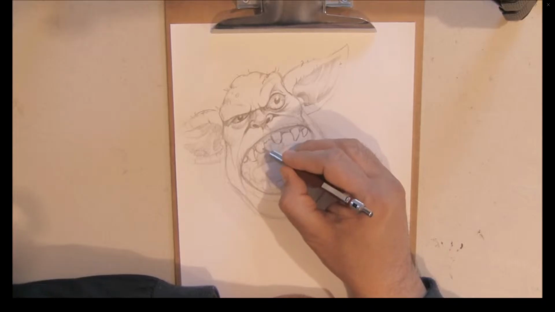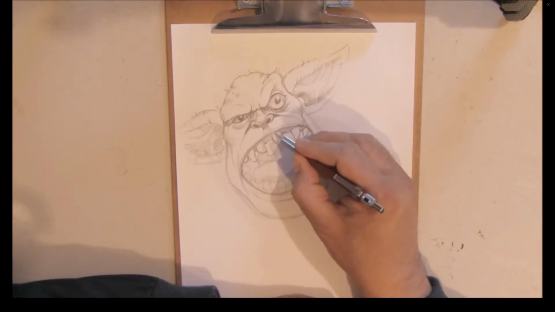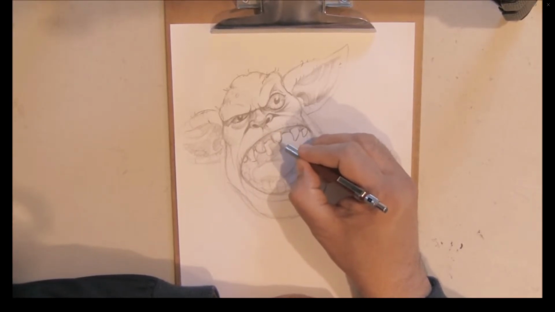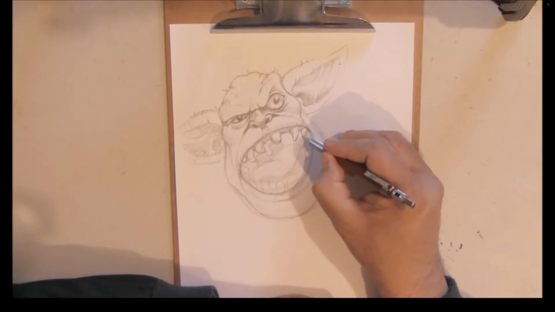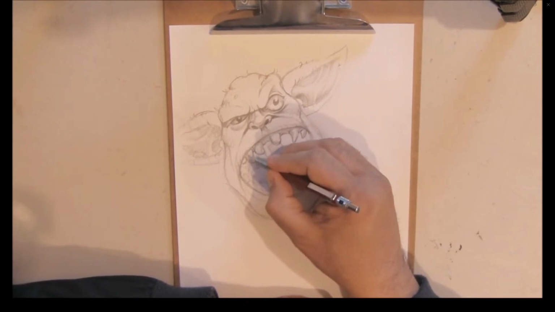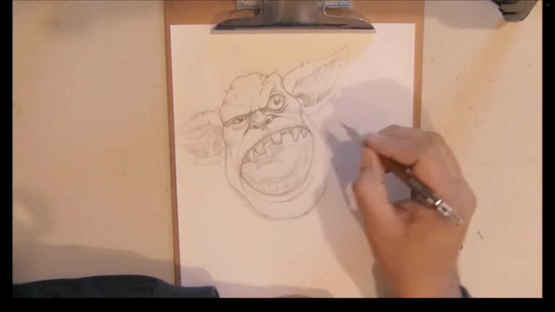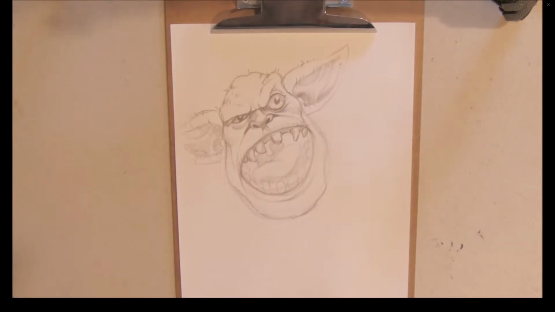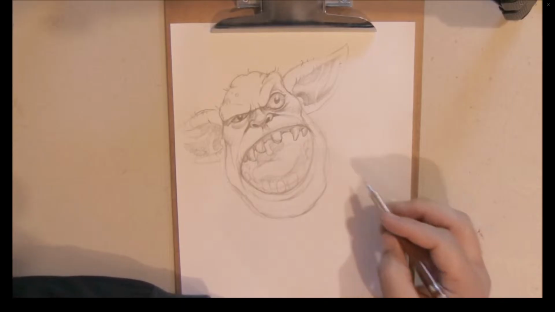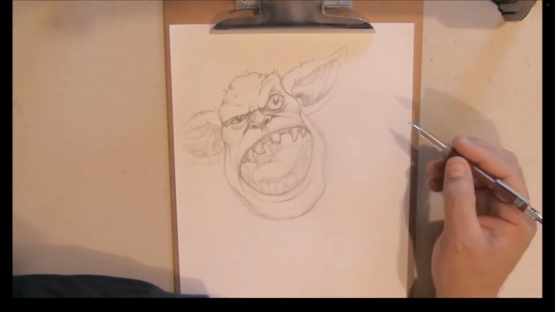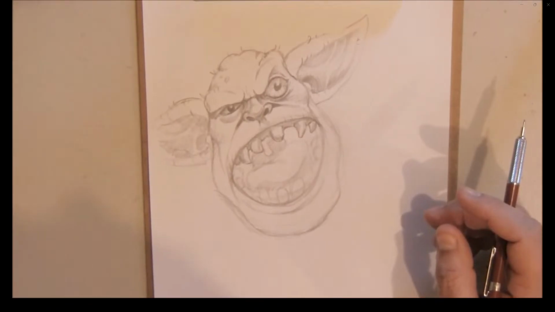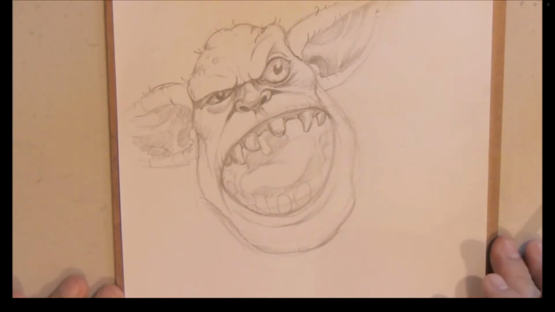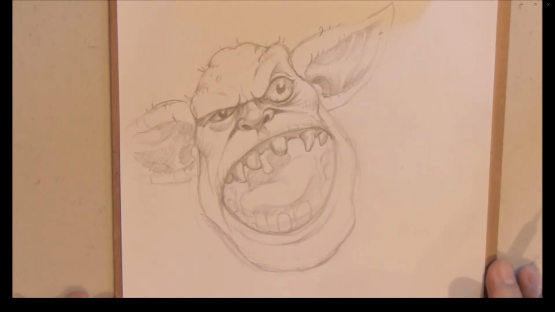Then we can give the teeth some shape, maybe some thickness. Maybe that wasn't shadow because it's hiding in there somewhere. We could zoom in a little bit. I'll just move this down to get a better picture of it.